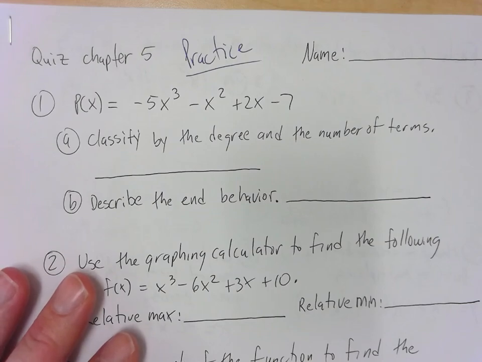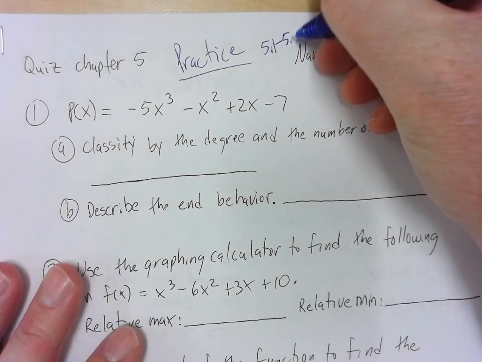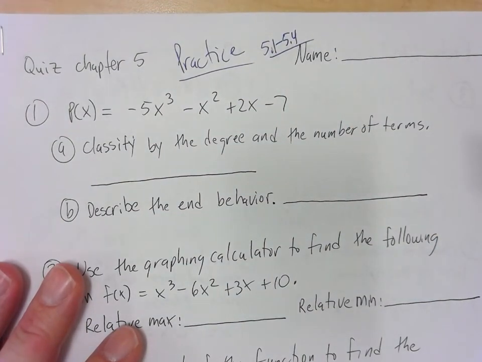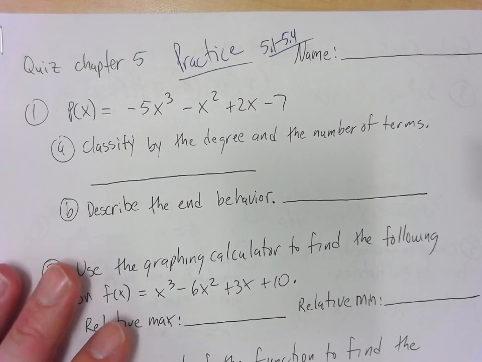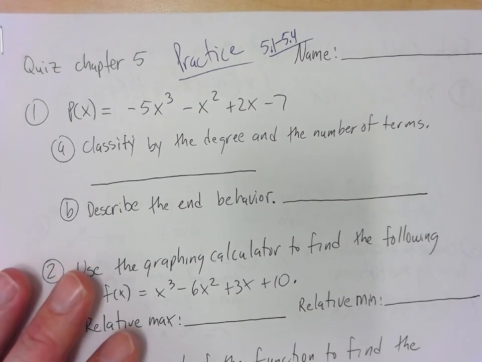Alright, this video is to help us practice for the quiz. This will be sections 5.1 through 5.4, which covers basic polynomial terminology and up through the different kinds of dividing, synthetic and long division. Alright, so classify by the degree and the number of terms.